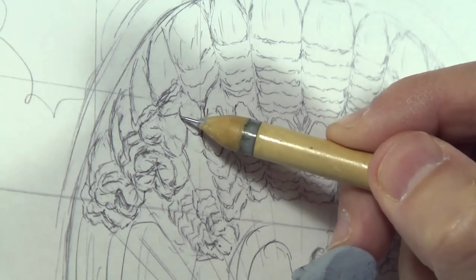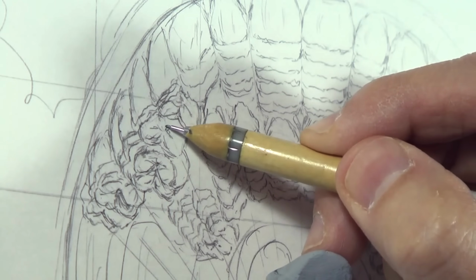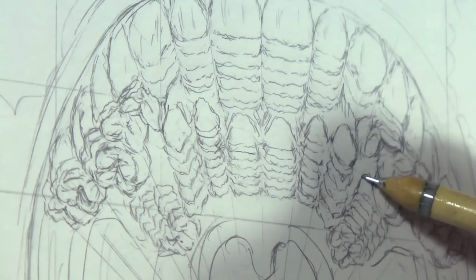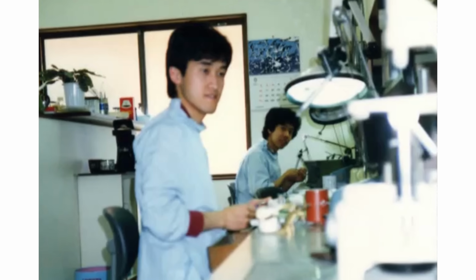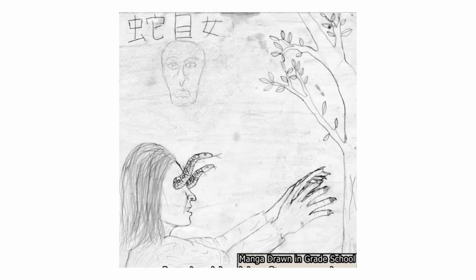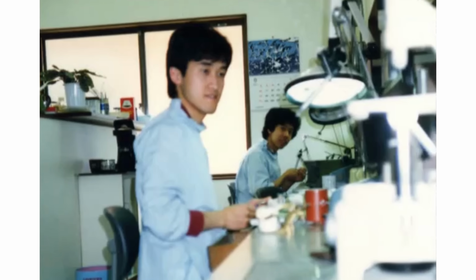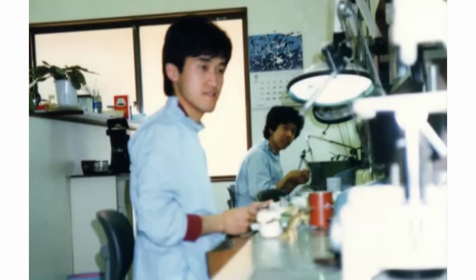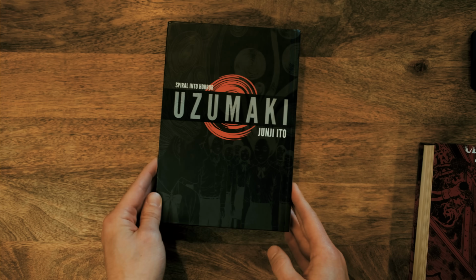And what's even more interesting is that Ito would have a better grasp of how to draw actual anatomy than most of his peers, because he'd studied anatomy in college. You see, after graduating high school, despite his obsession with horror manga, Umezz, horror films, and art, he decided to go to school to become a dental technician. How will that work out for him? We'll come back to that, but let's get back to Uzumaki.